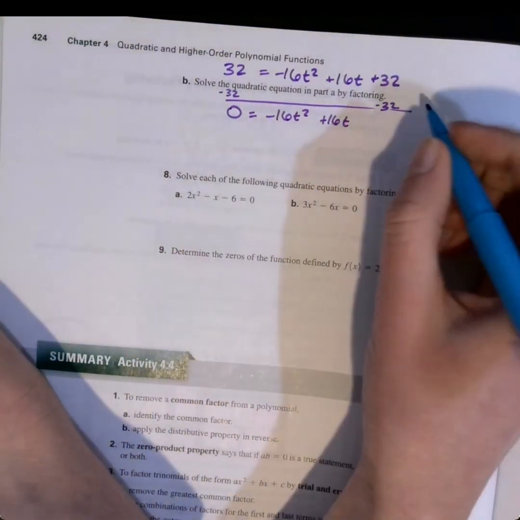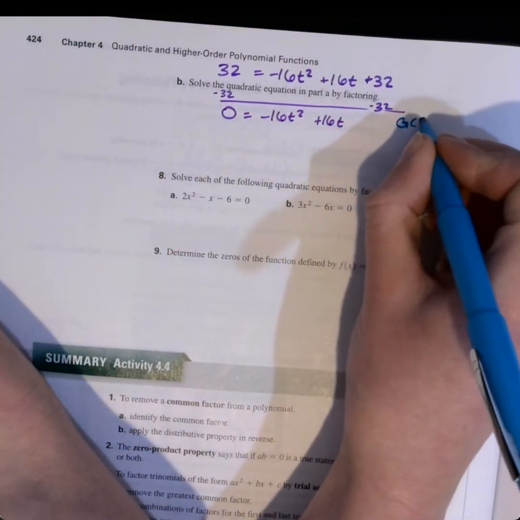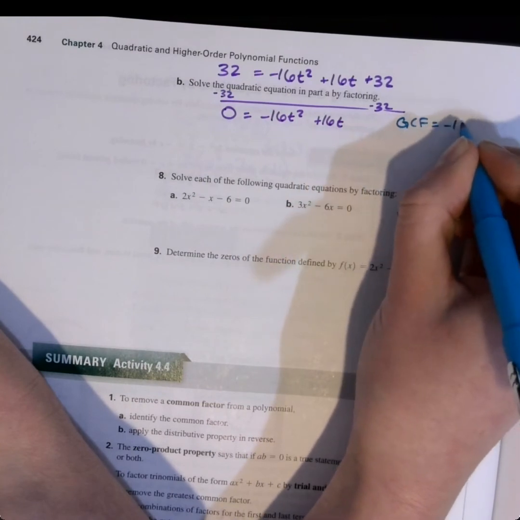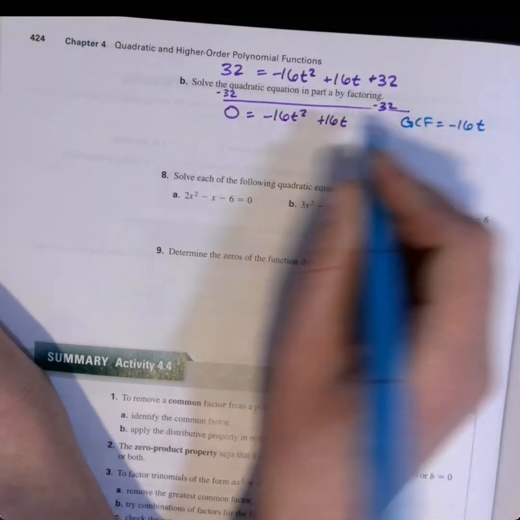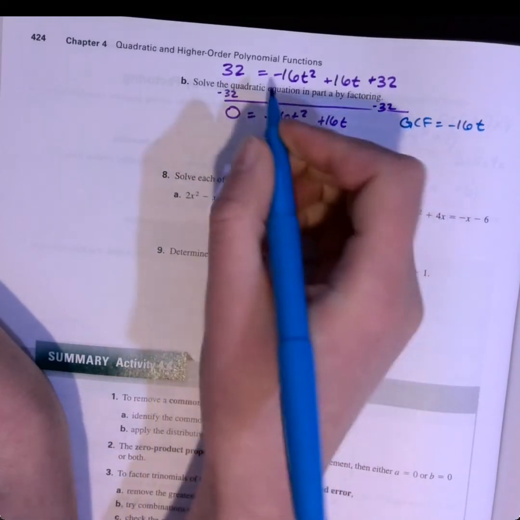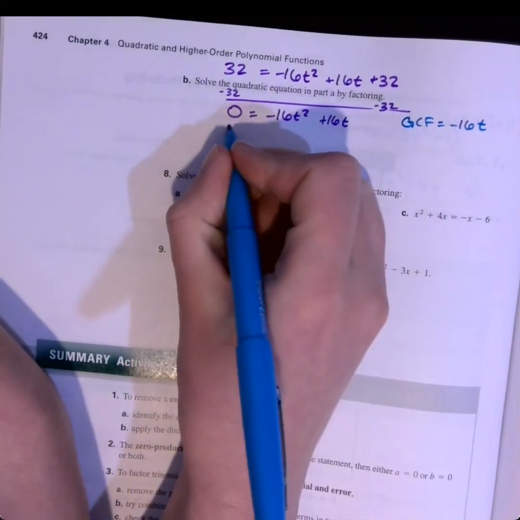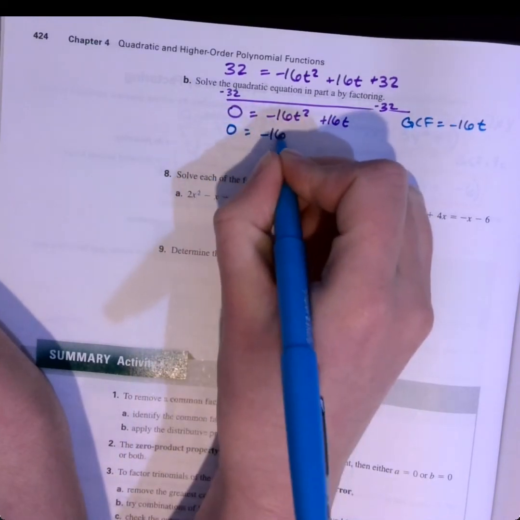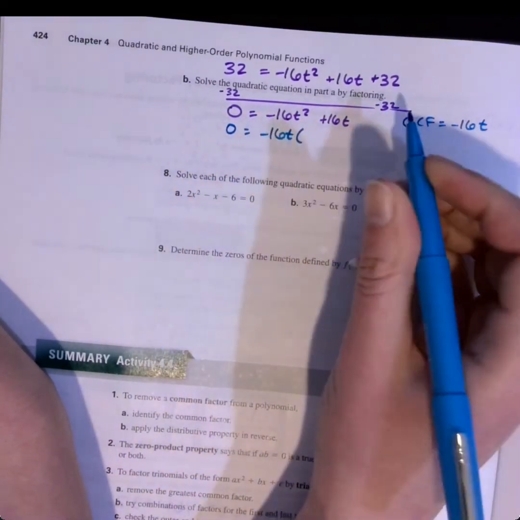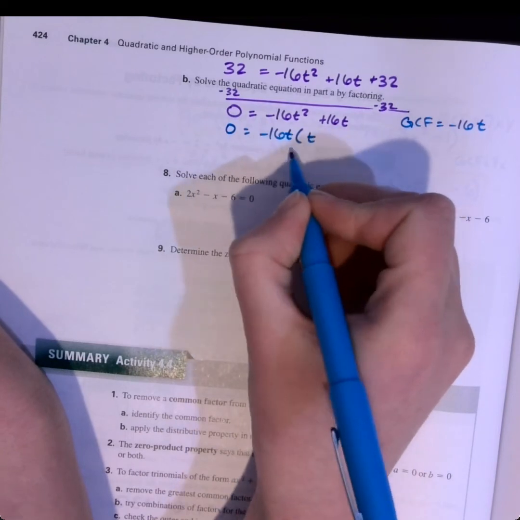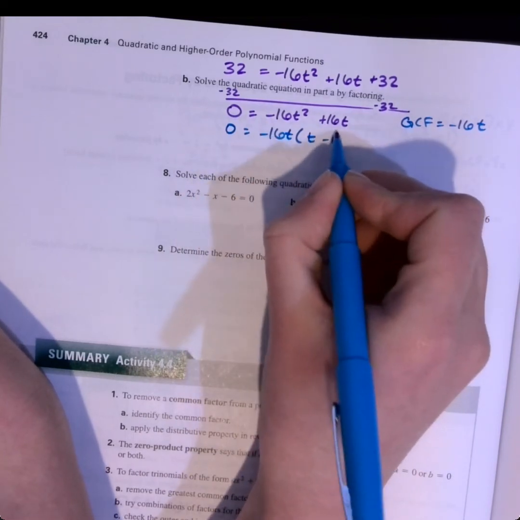So I'm going to continue factoring, GCF style. The GCF is negative 16t this time, because they have both the negative 16 and the t in common. When you have a leading coefficient that's negative, you always pull the negative. So this is going to be negative 16t times just a t, and then 16 divided by negative 16 is negative 1.